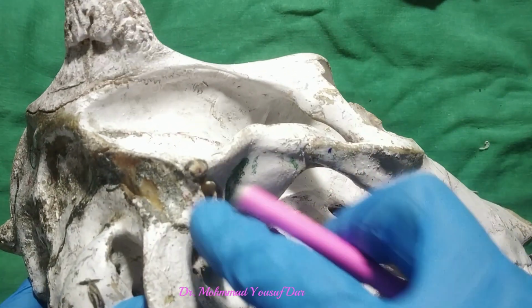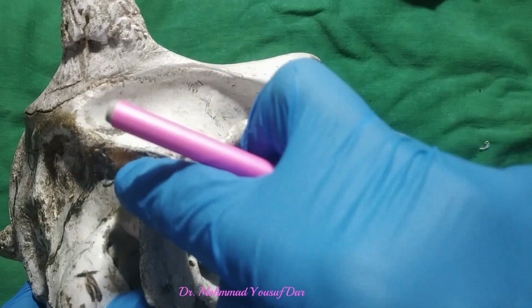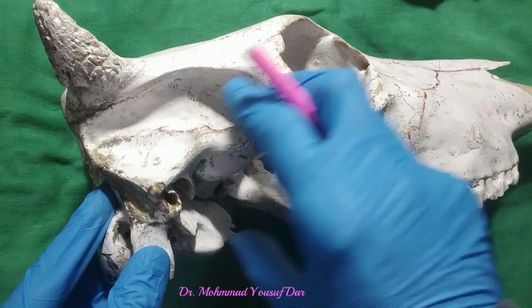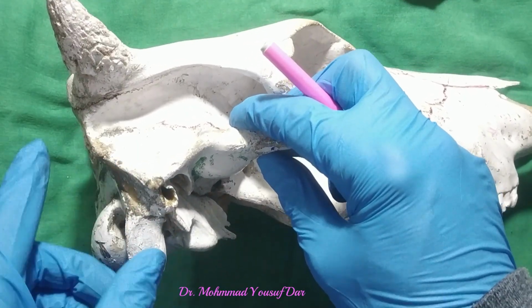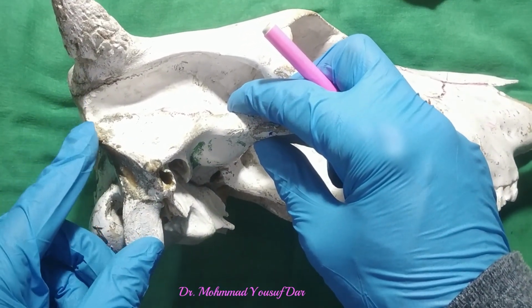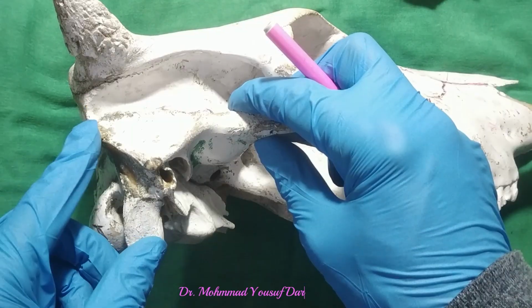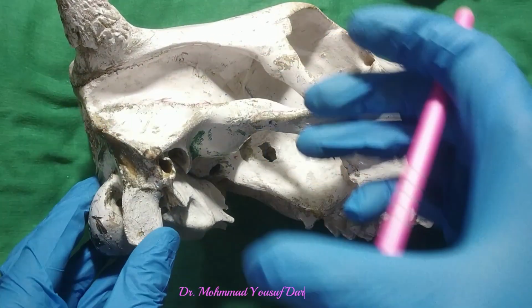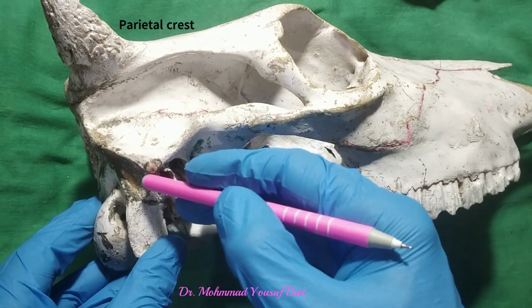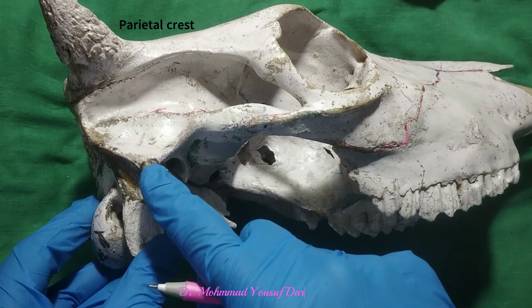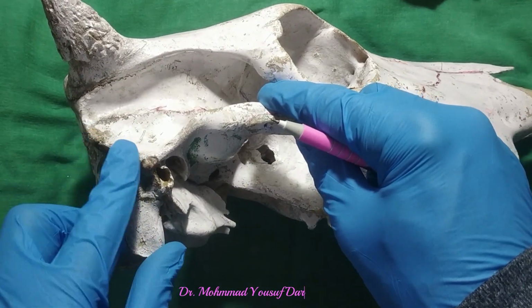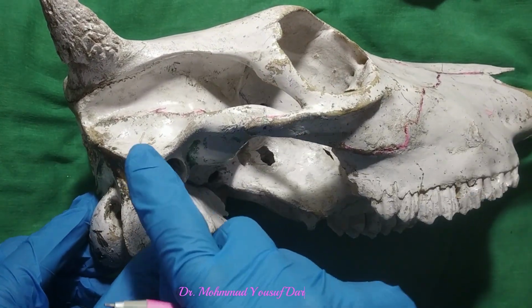This temporal crest is actually the continuation of the parietal crest, and it finally terminates in a blunt tubercle.